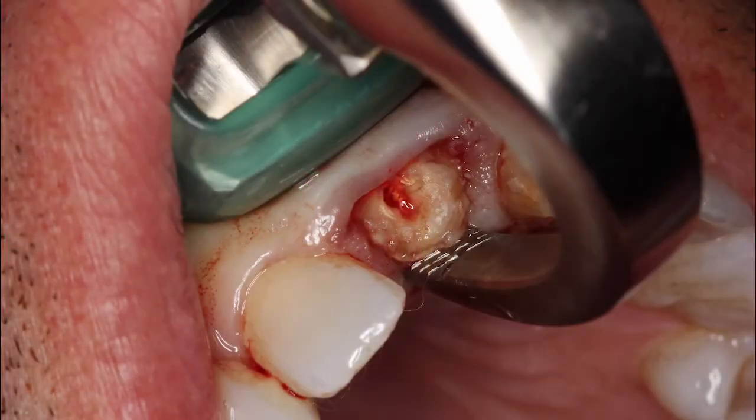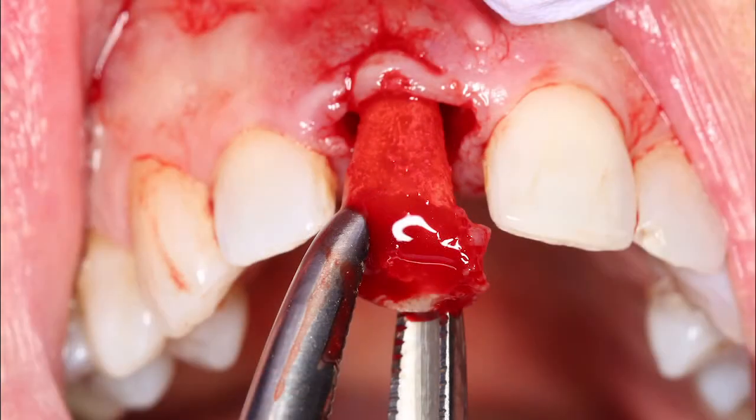In Figure 4, we show the physics forceps being used to atraumatically remove the root structure, maintaining the facial plate of bone, and thus facilitating predictable immediate placement of a dental implant.